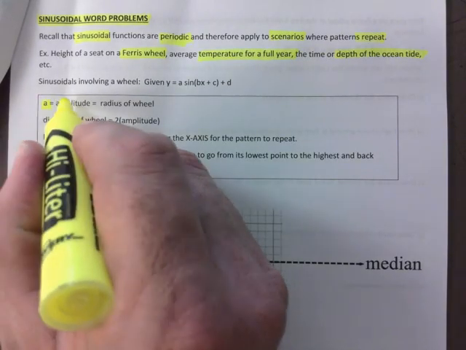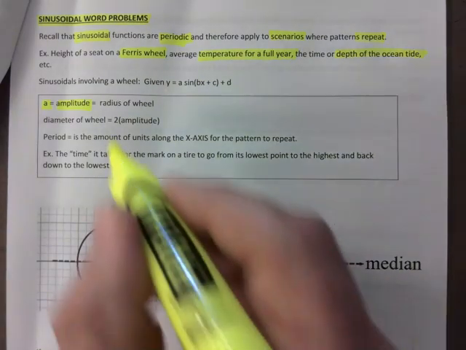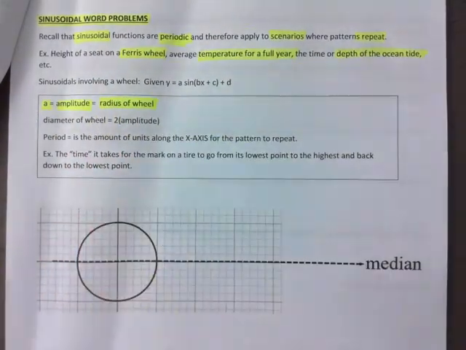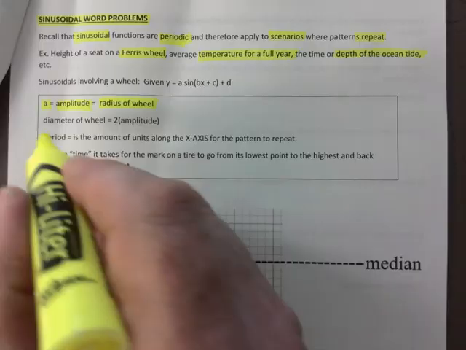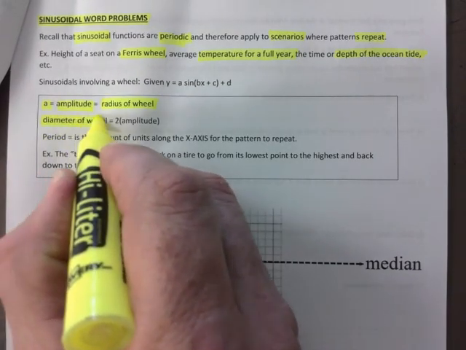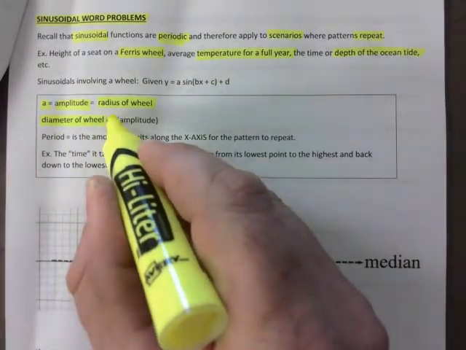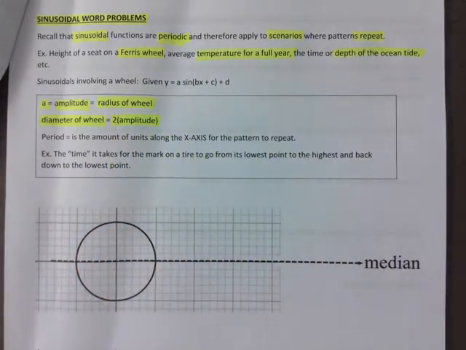Reminder, A doesn't just mean amplitude for us anymore. It could also mean the radius of a wheel. Therefore, if you ever need to find the diameter of a wheel, you just go 2 times amplitude, 2 times A.